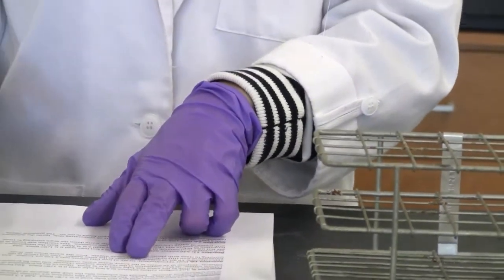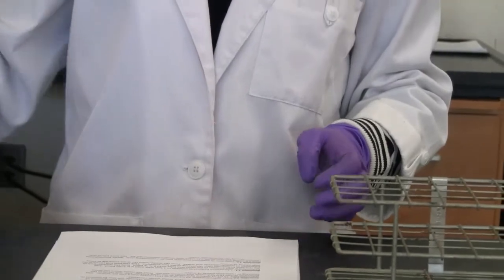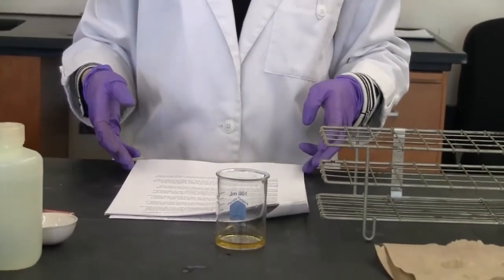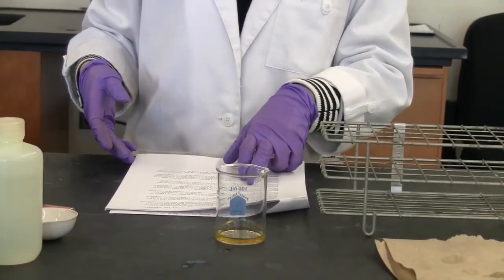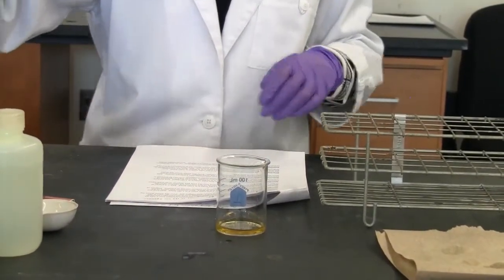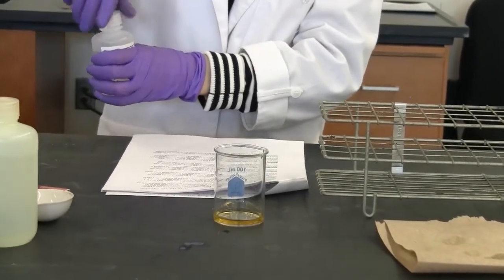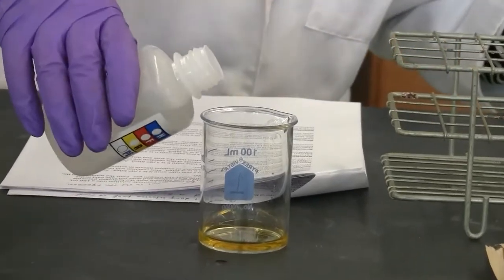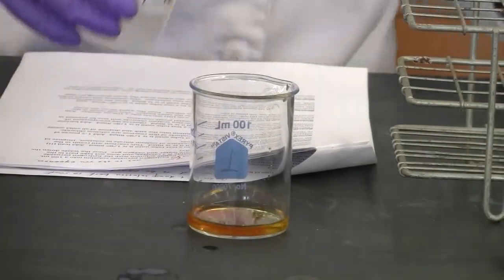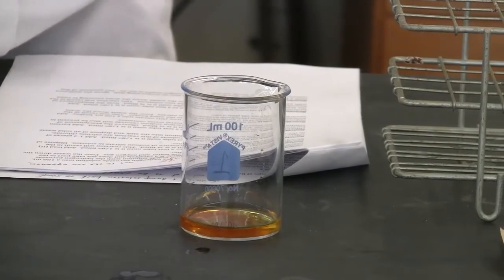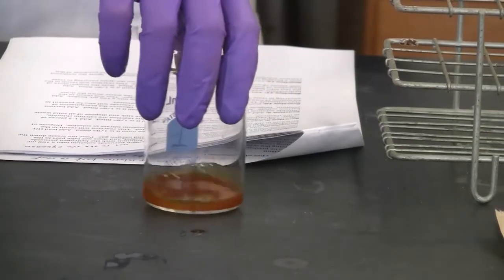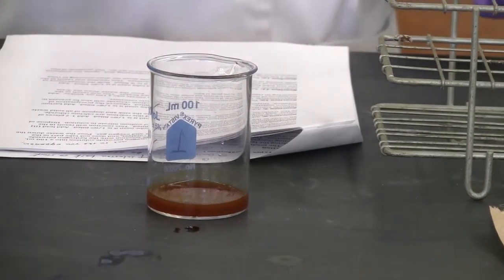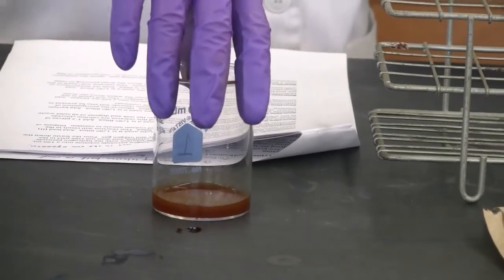We need 10 milliliters of iron(III) nitrate, which is already in here. We need to add 10 milliliters of the sodium hydroxide into it. Okay. Observe the change. Okay, so that's reaction 10.